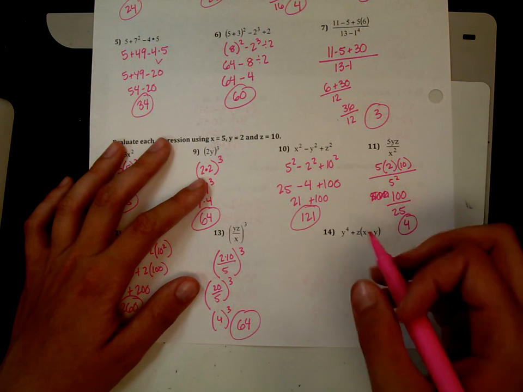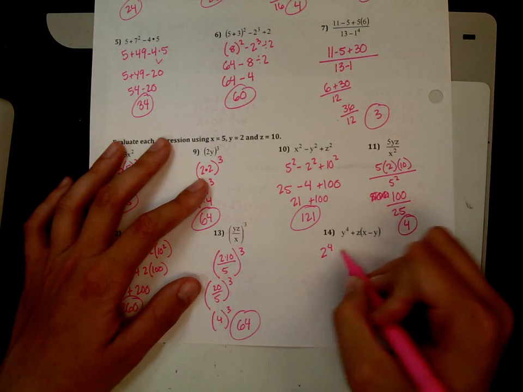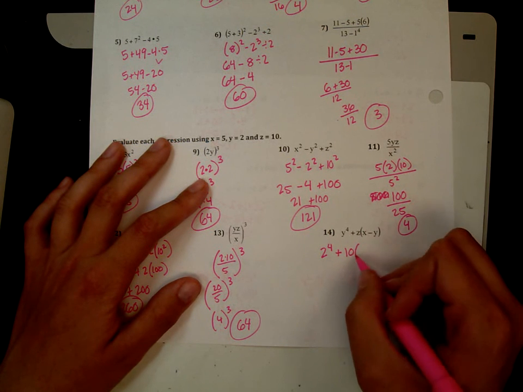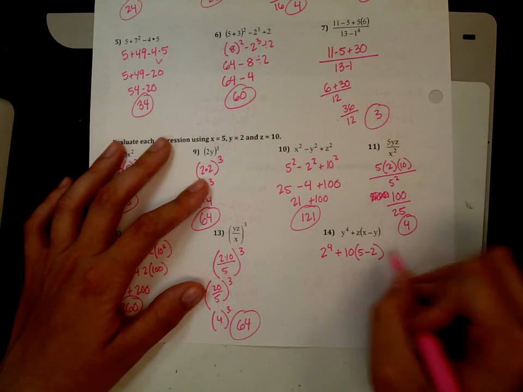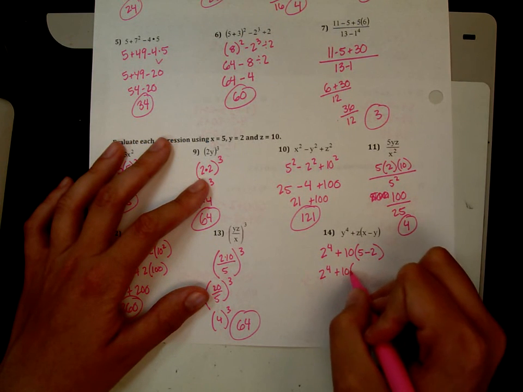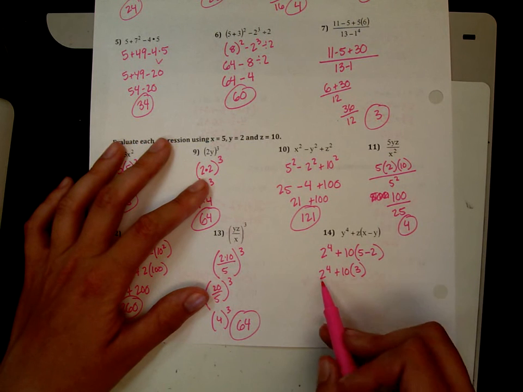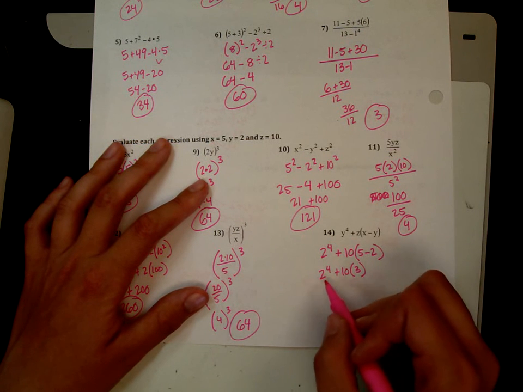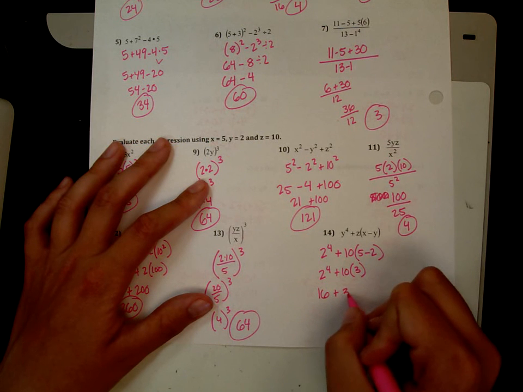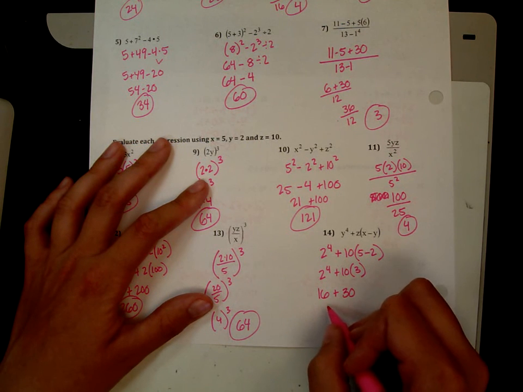This is 2 to the fourth plus 10 times 5 minus 2. Parentheses first, so we get 2 to the fourth plus 10 times 3. Then exponents. 2 times 2 times 2 times 2, 16 plus 30, 46.